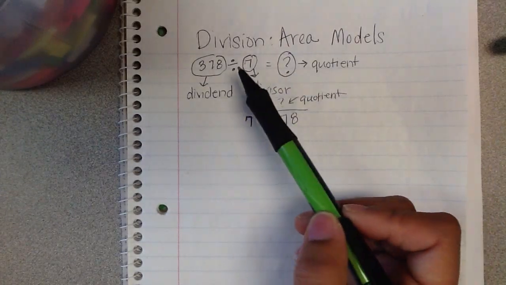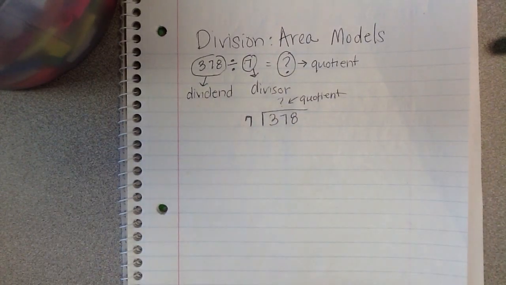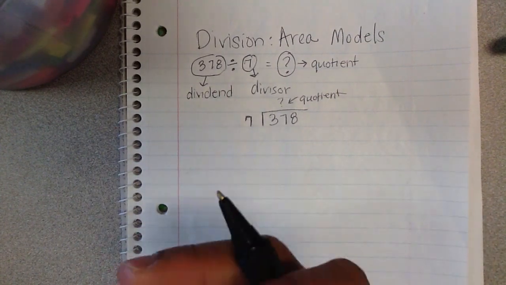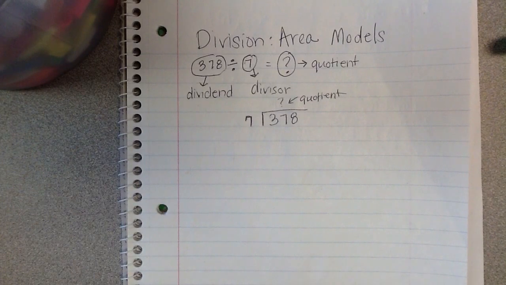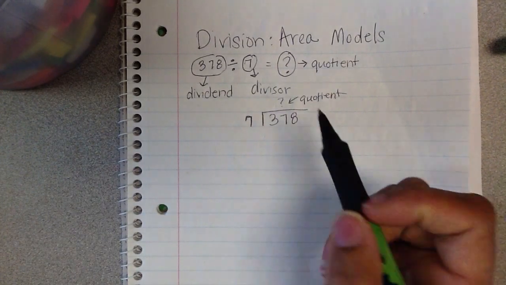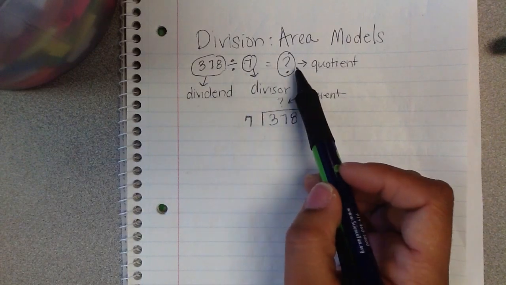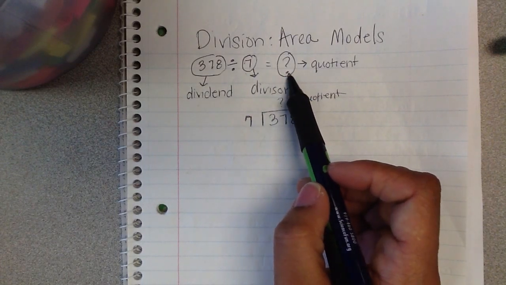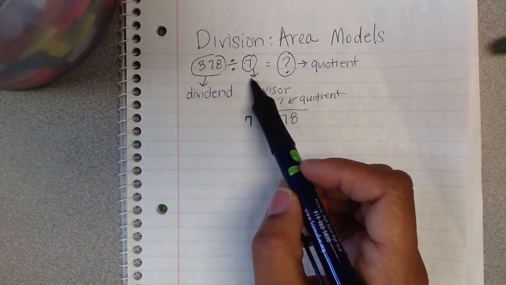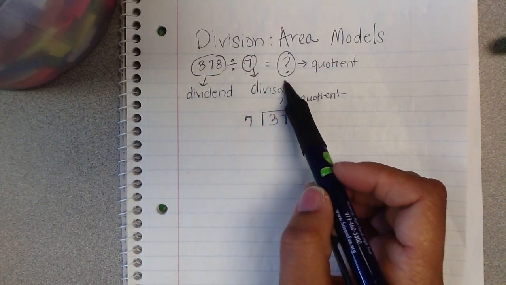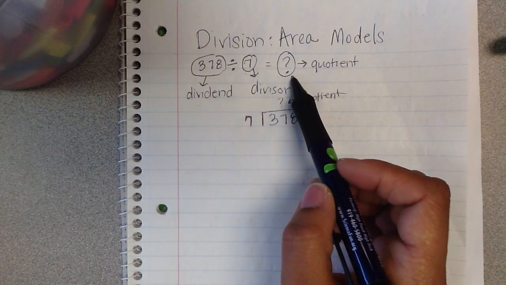So really what we're doing is we're taking 378 objects, whether it was 378 pencils, 378 erasers, 378 apples, whatever it is, and we're putting it into 7 groups. And we're going to see how many total groups we can make. That's the gist of what this problem is asking us to do. Take the big amount, divide it out into groups, and see how many we get. Or put 7 in each group and see how many groups we end up with.